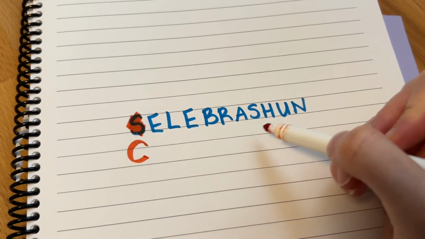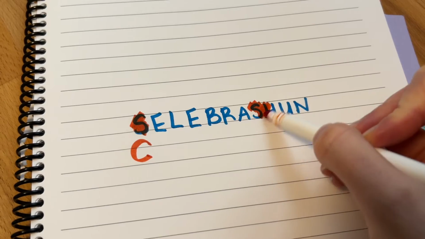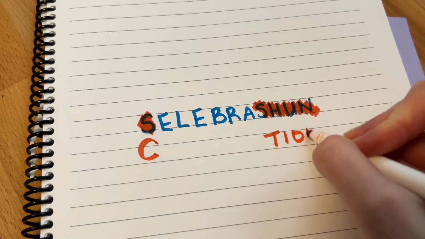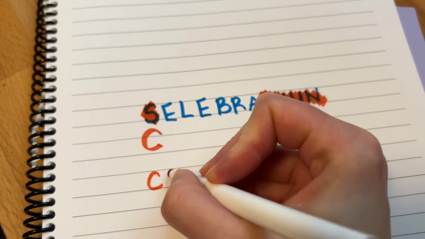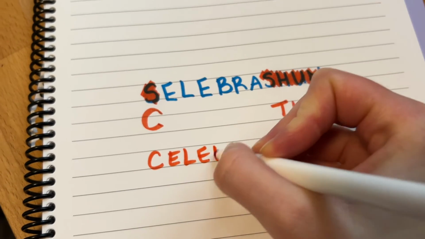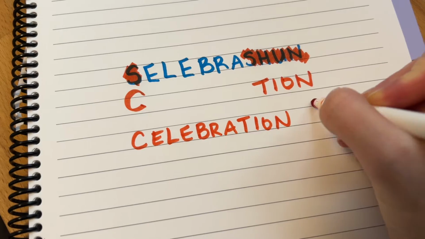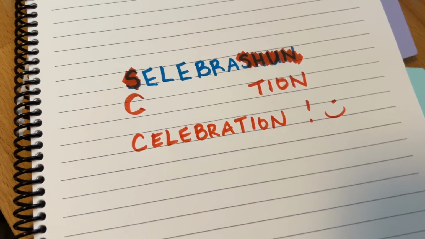And then later on, I'm looking at the SHUN, and although it sounds correct, it doesn't look correct. And that's because I know from earlier lessons that I have a word family, shun, and that is a unique spelling, T-I-O-N, shun, like construction. Then I'm going to take the S-H-U-N that I wrote and replace it with T-I-O-N because I know that is the correct spelling. And then I look at my word and I celebrate that I was able to spell a four-syllable word.